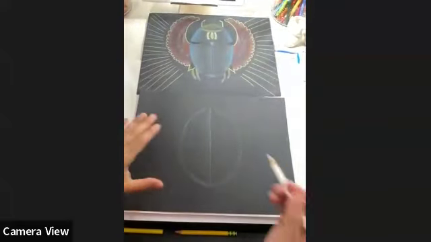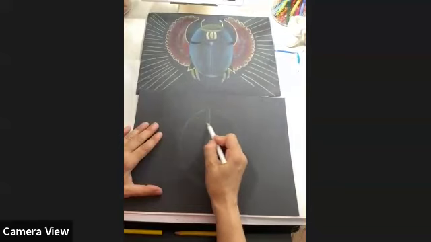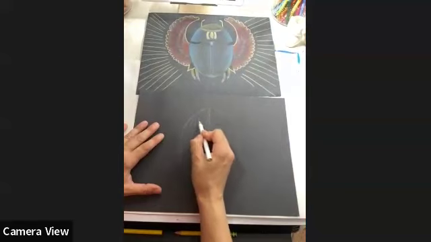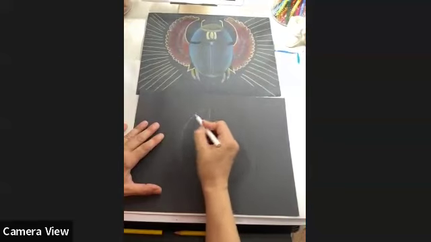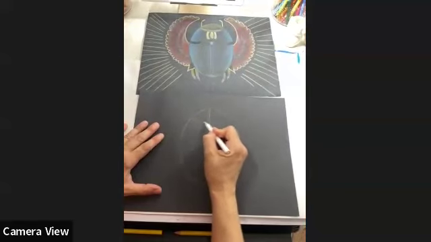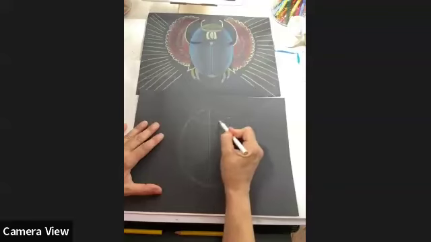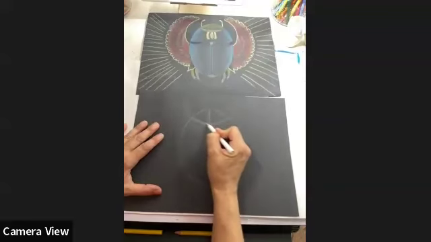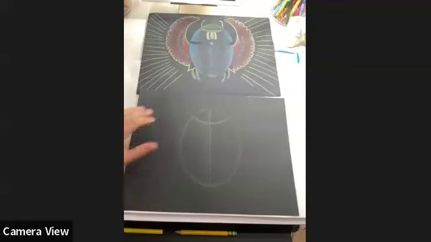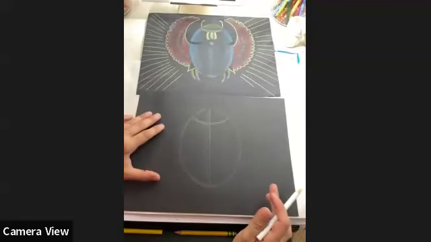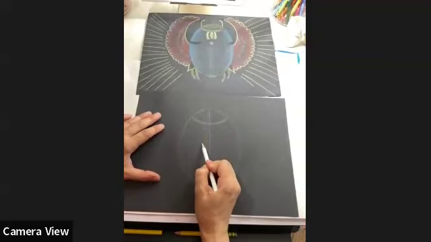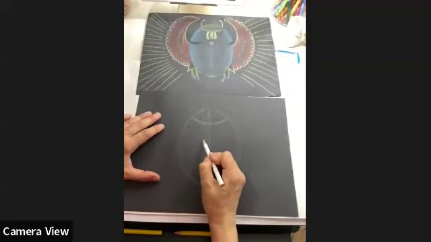So next, we're going to come up to the top, and I'm not going to erase this line for now. I'm just going to come up to the top and make the first detail here, like so. And then after that, we're going to come down a little bit and make the next detail.